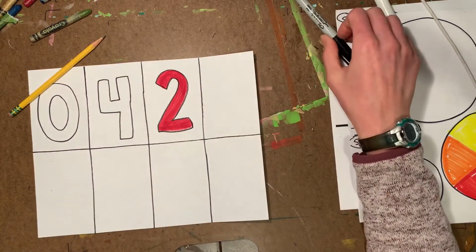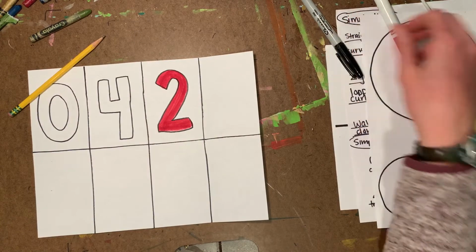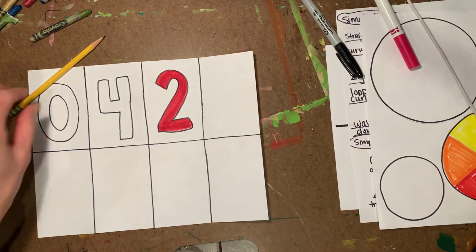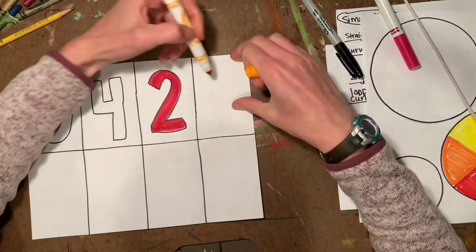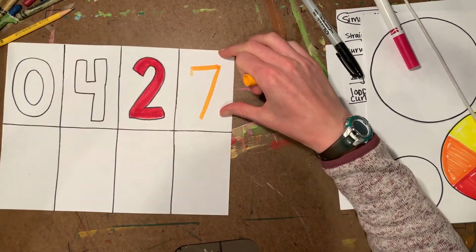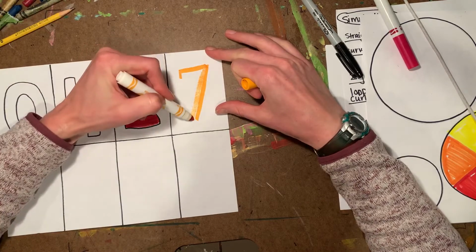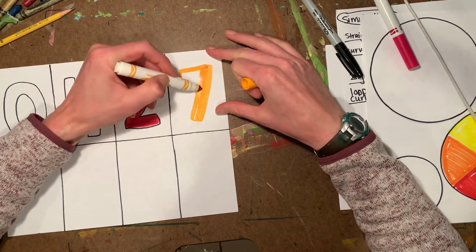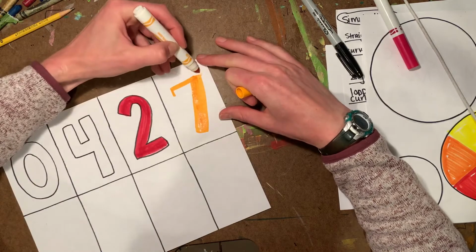Let's do that way one more time just so you can see again what I did. So this time I'm going to make the 7. I'm going to write it like a normal 7. And then I'm going to make this more thick, so it looks like a real bubble letter 7.